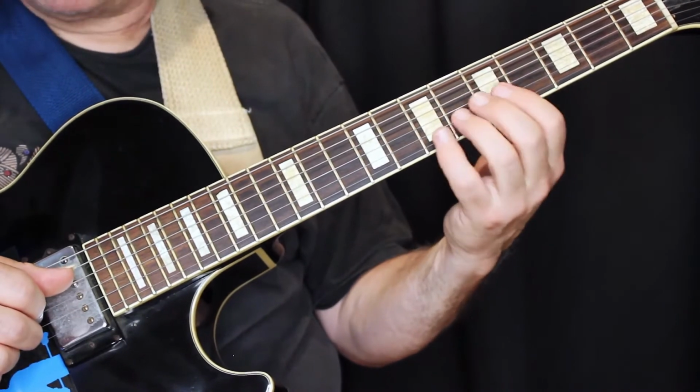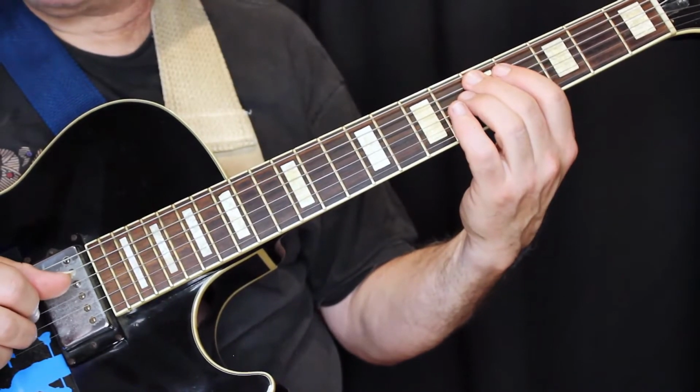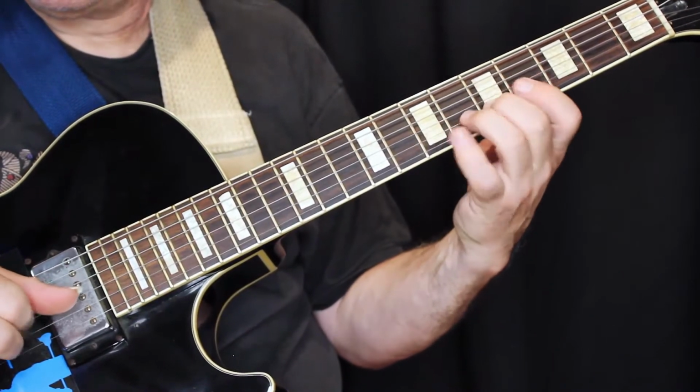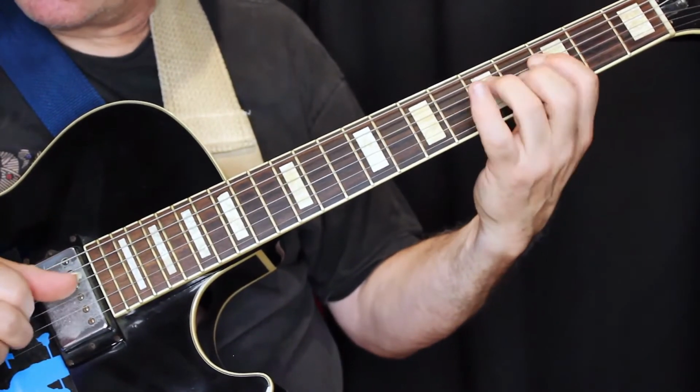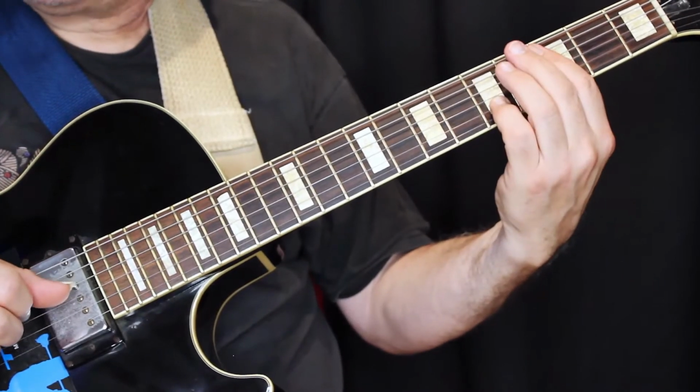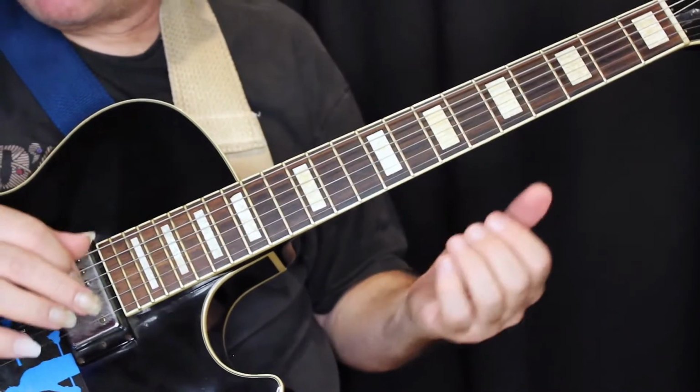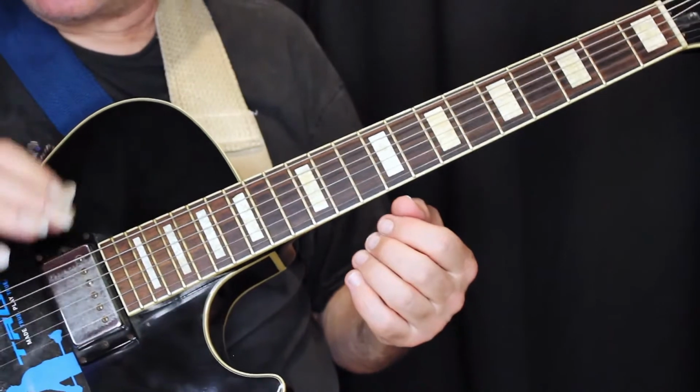And here's another one for the D flat 7 flat 9. So for each chord you can come up with this little phrase that's like an 8th and a triplet.